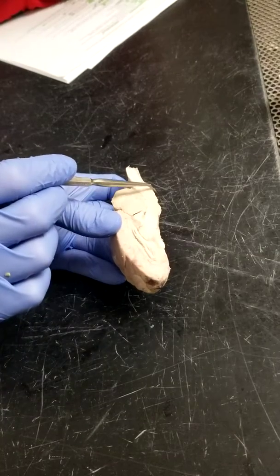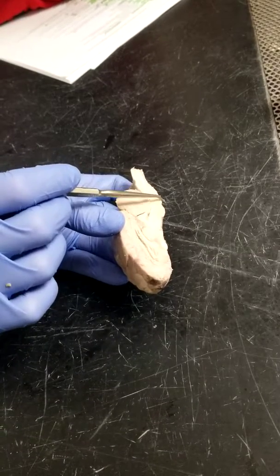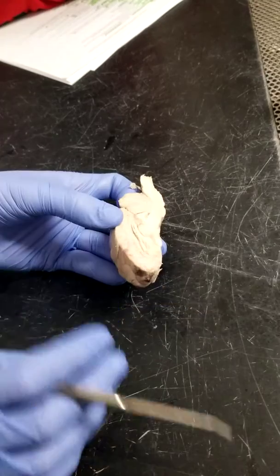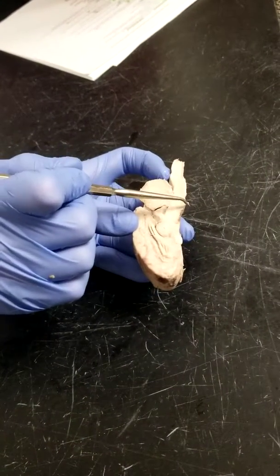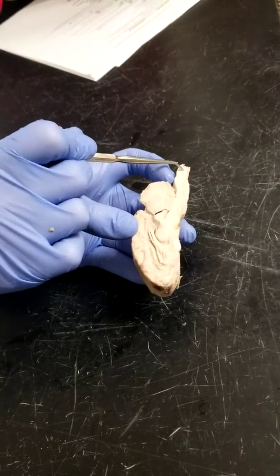Posterior to that, we'd have the medulla oblongata. I was hoping Sergio would hit us here. Give us your best impression. Pons, medulla oblongata, spinal cord.